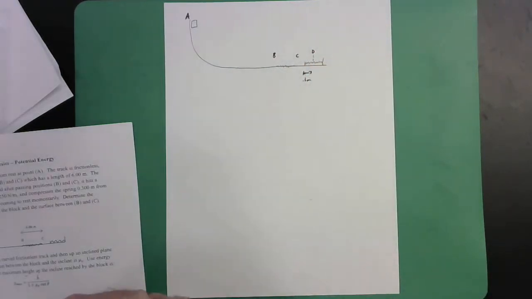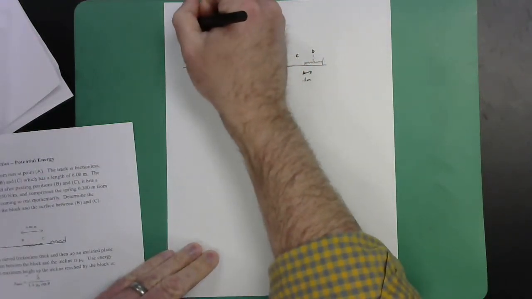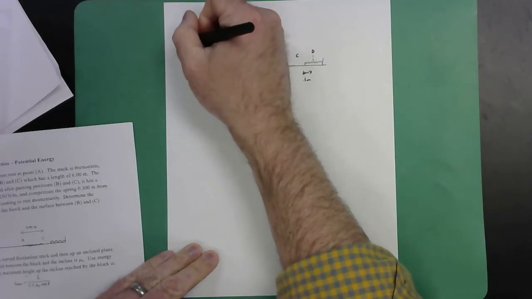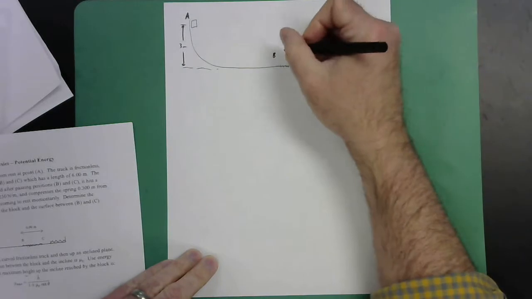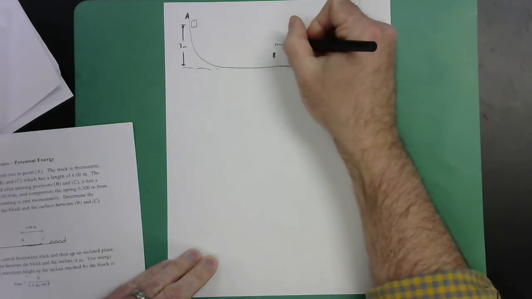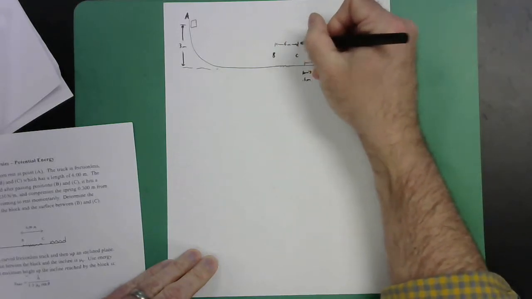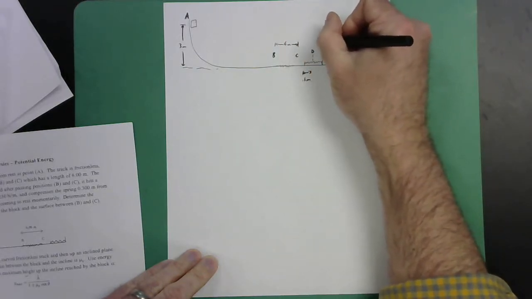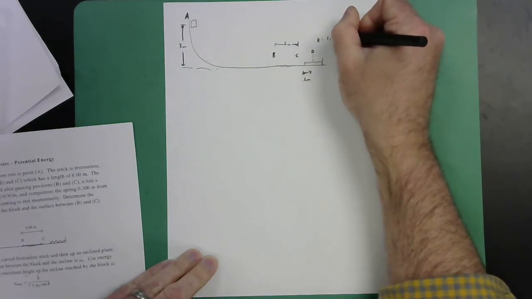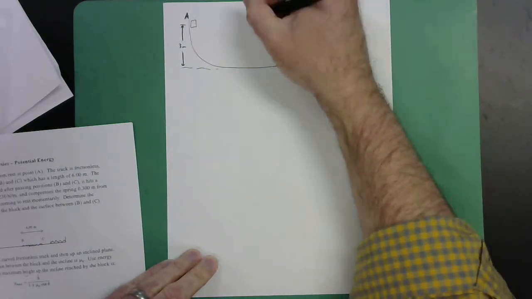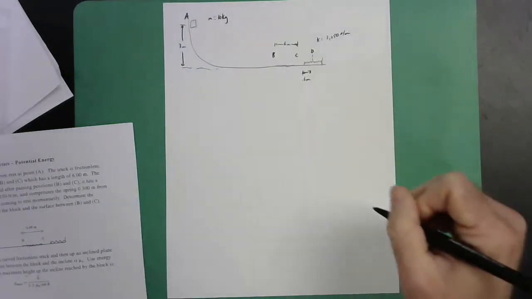Okay, I'm going to do my analysis. Let's see, what else do we know? They tell us our height change here is 3 meters. They tell us that this rough stretch here is 6 meters. And they tell us that the spring constant is 2,250 newtons per meter. And we know that the mass of the block is 10 kilograms. All right, there we go.